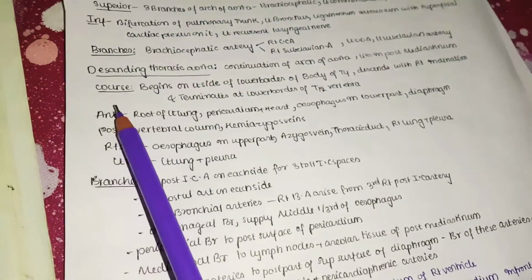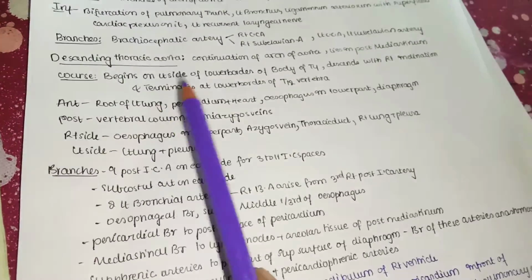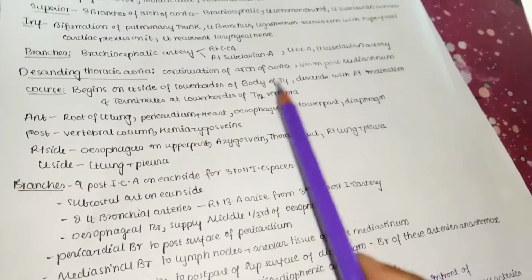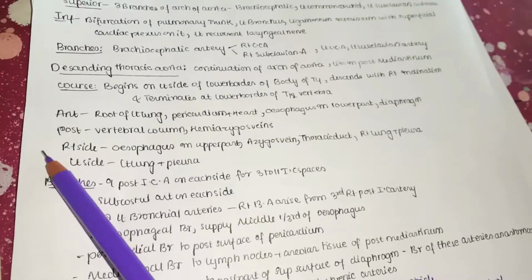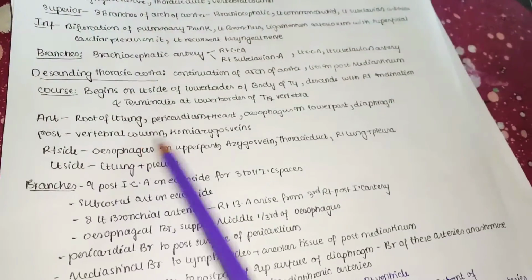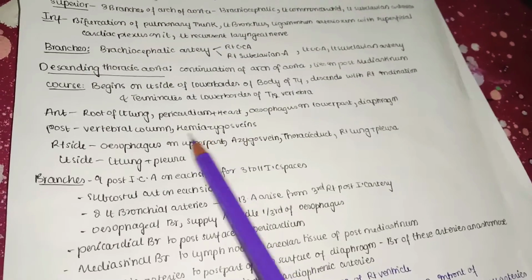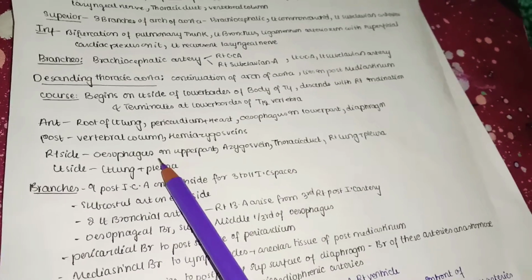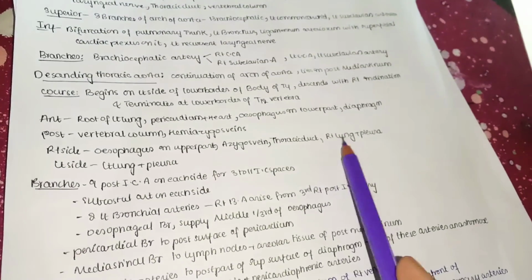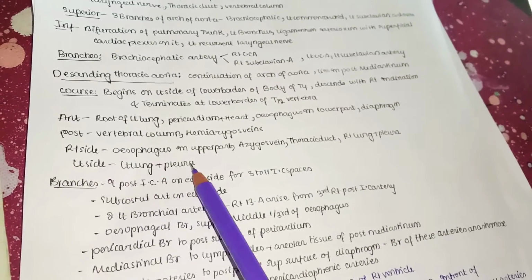So once again we will revise them to understand them clearly. Anterior to the descending thoracic aorta you will have the root of the left lung, the pericardium, the heart, the esophagus, especially in its lower part, and also the diaphragm. Whereas posteriorly we have the vertebral column and the hemiazygous vein. Always remember, the hemiazygous vein is on the left side. And on the right side, of course, you will have the azygous vein, esophagus in the upper part, thoracic duct, right lung and its pleura. Whereas on the left side, you will have the left lung and the pleura.